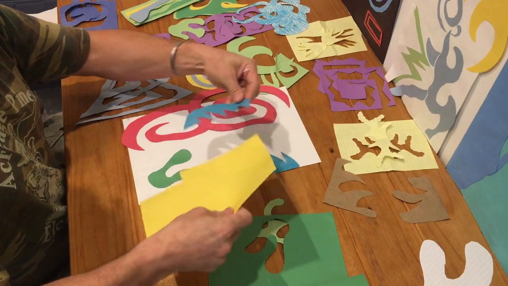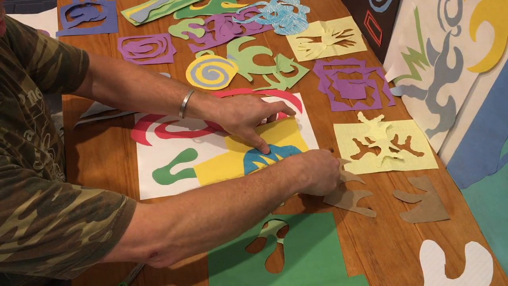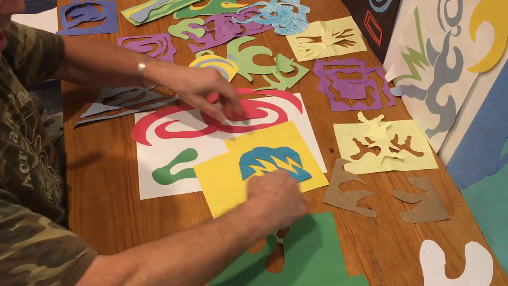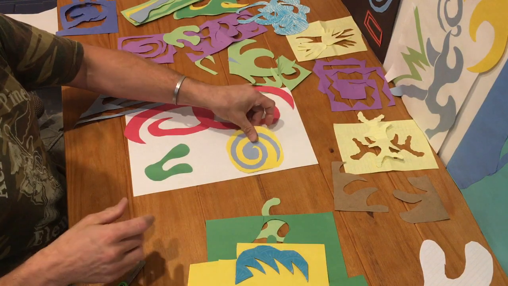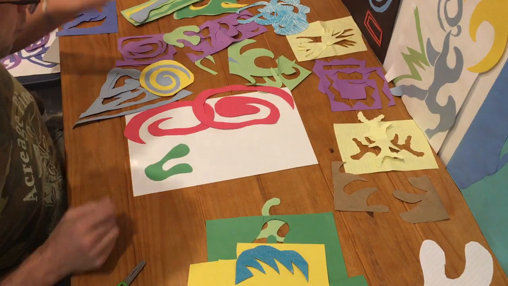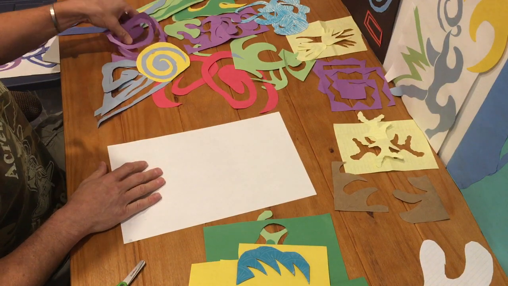I'm going to take this. I could even take this. I could take these two. I could glue them down, then cut this out and treat this like a separate element, the same way I did things like this. Other shapes and ways to arrange things. I'm going to flip this over just for now so we have a clean place to work with.